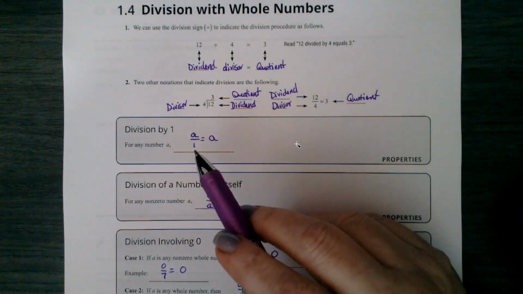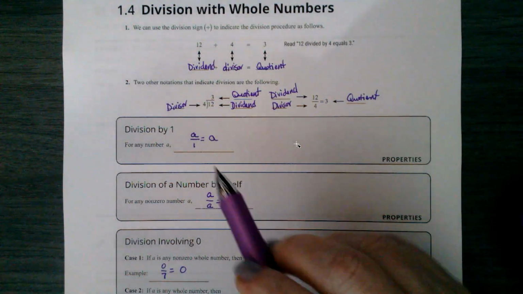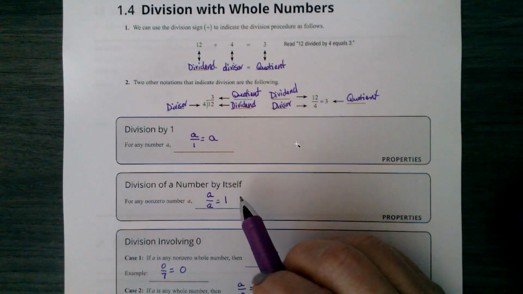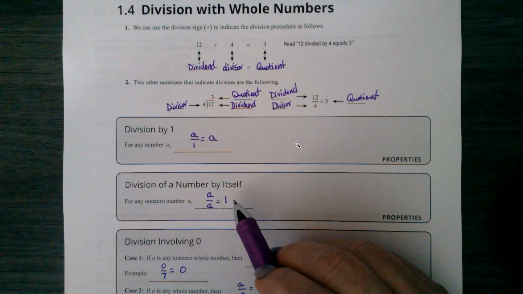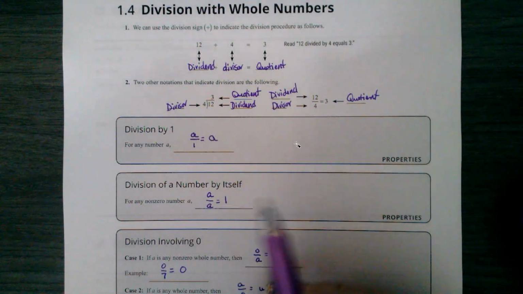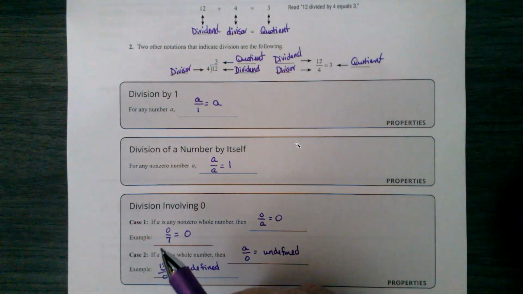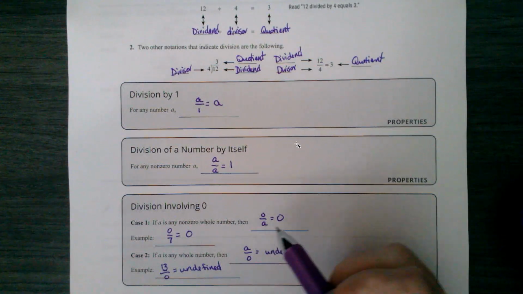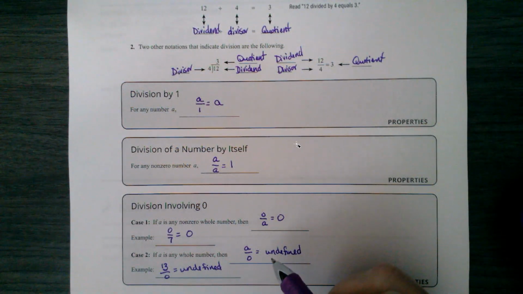Division by 1: whenever 1 is on the bottom, the answer is the top thing. Any number divided by 1 is that number. Division by itself: any number divided by itself is 1. It just reduces down. Division involving 0: whenever you have 0 on top, it's just 0. When you have 0 on the bottom, it is undefined.